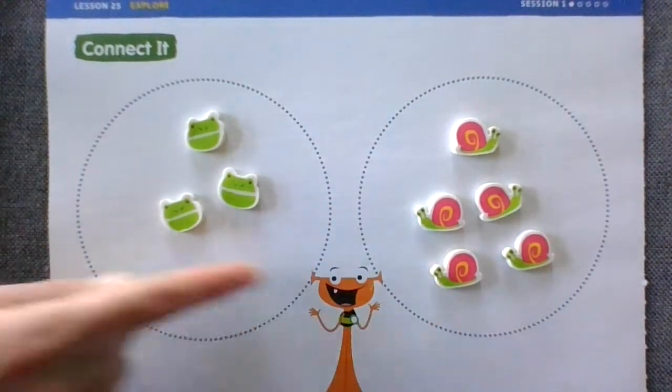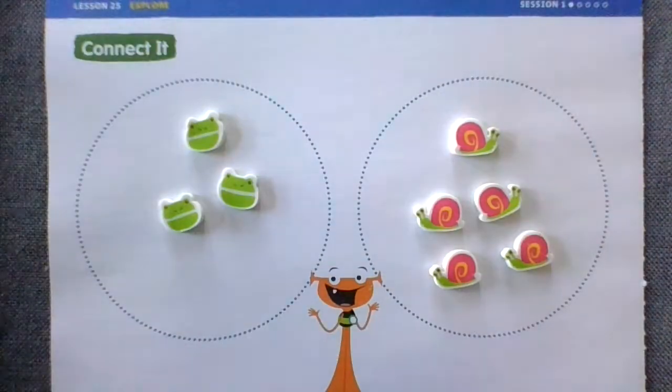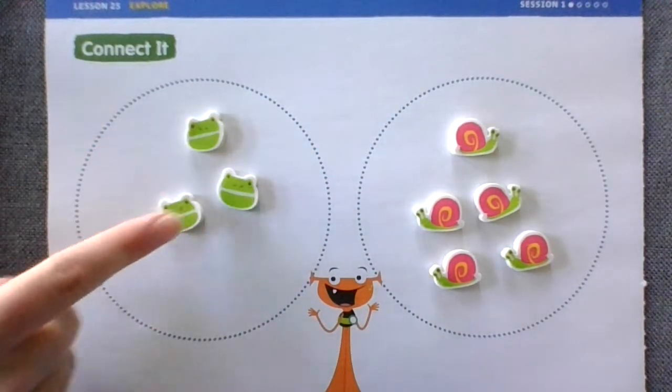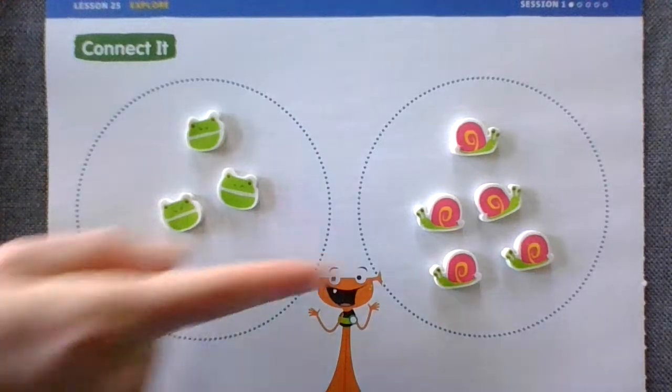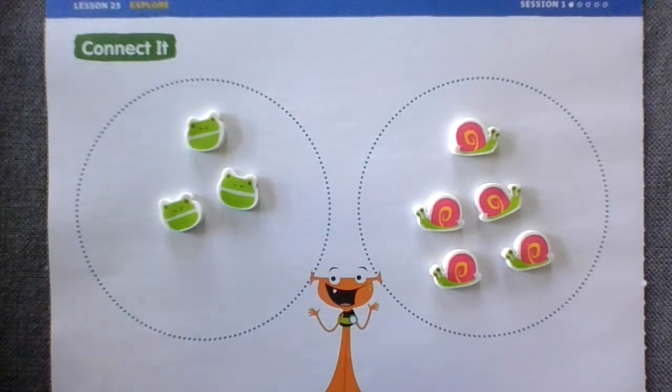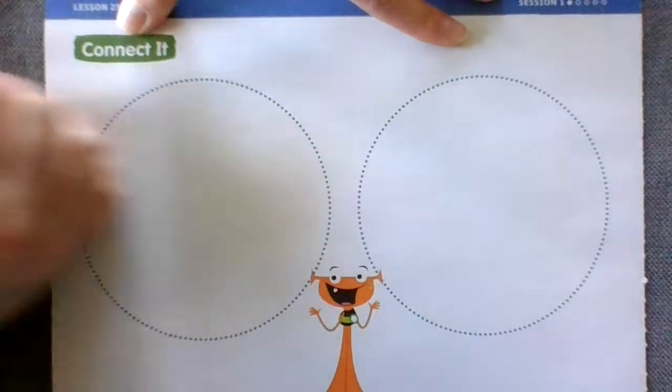So I know that 5 is more than 3. So I'm going to grab my 5 and I'm going to shake it. 5, and I'm going to count on. 6, 7, 8. 3 and 5 is 8. Let's try another one.